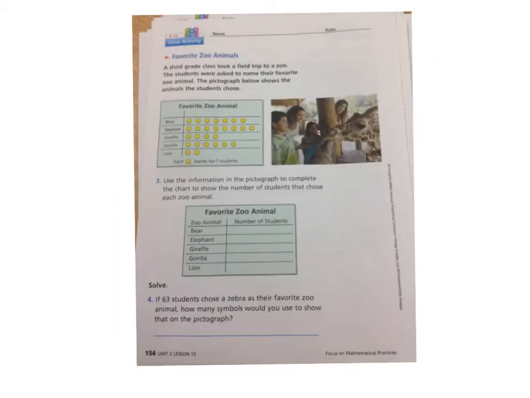Next, we have a pictograph. And I know you have been doing pictographs since 1st grade. Okay, at least 1st grade. So a 3rd grade class took a field trip to the zoo. The students were asked to name their favorite zoo animals. The pictograph below shows the animals the students chose.